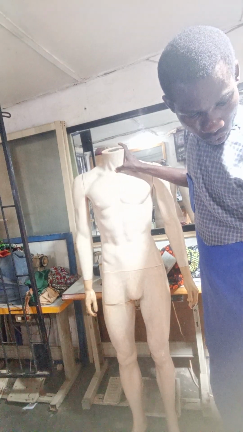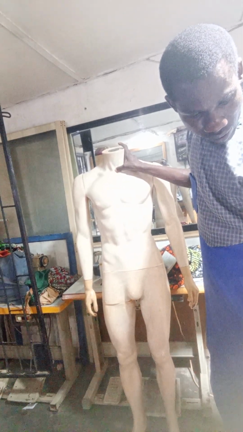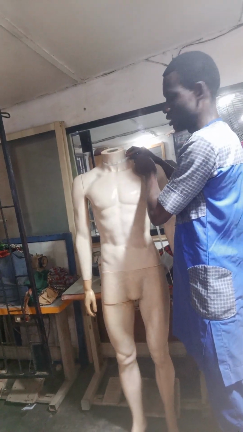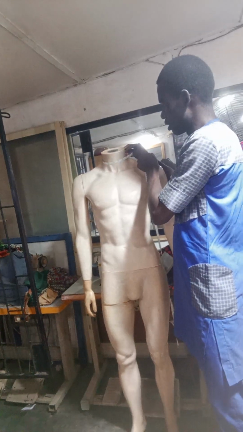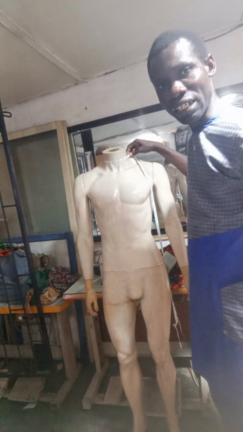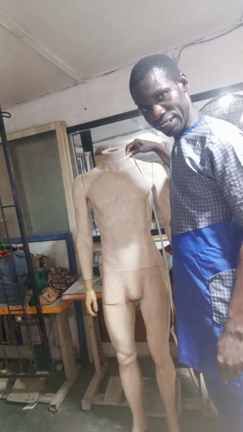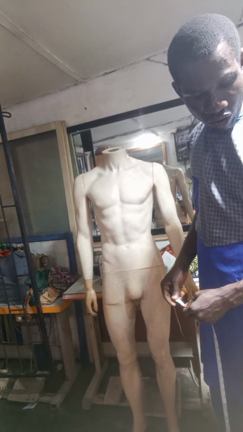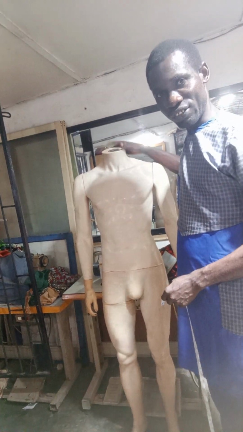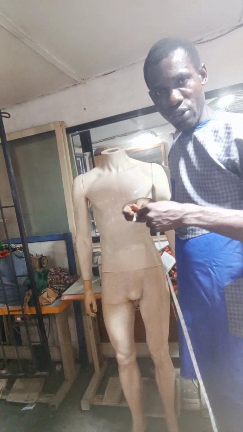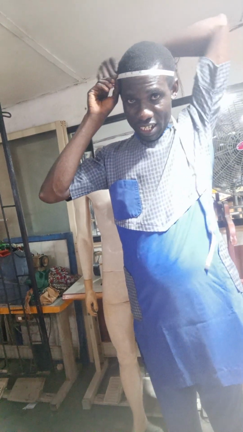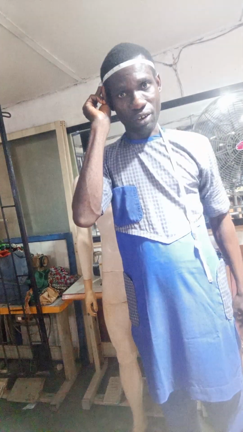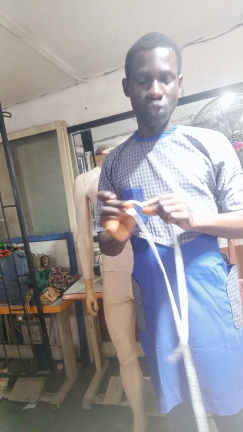So, the next one is the neck circumference. The neck circumference is around the biggest part of the neck. That's your neck circumference. Okay? You also have your head circumference. My mannequin head is not here, so I use my own head. Your head circumference, the biggest part of your head. Mine is 23.